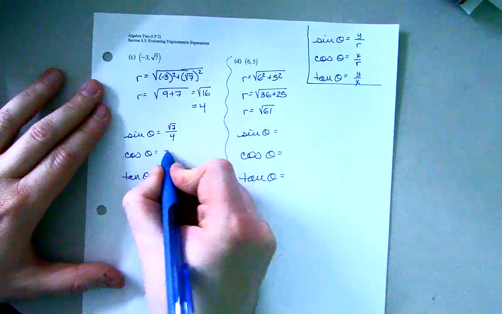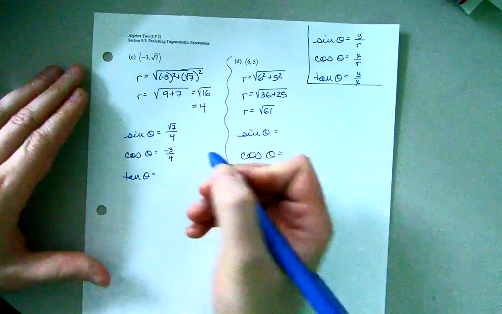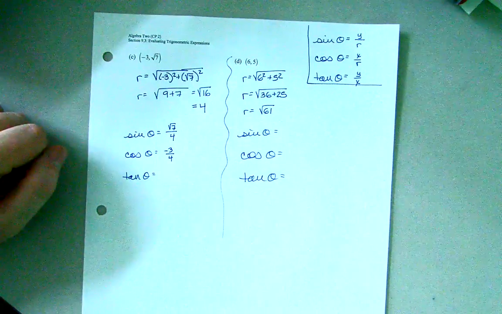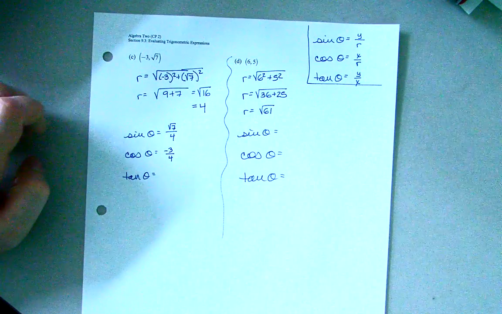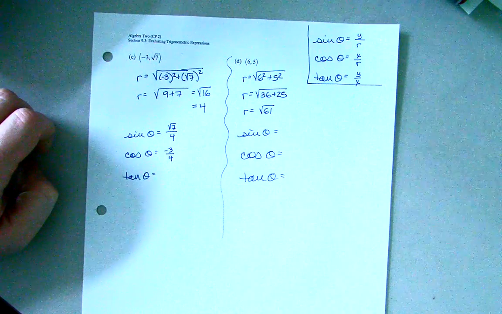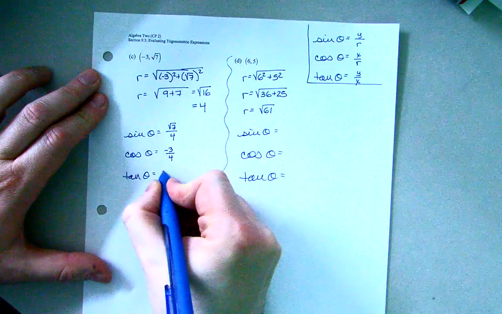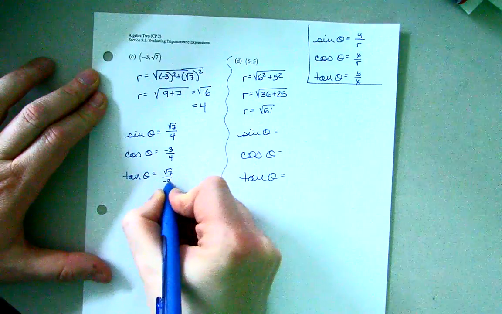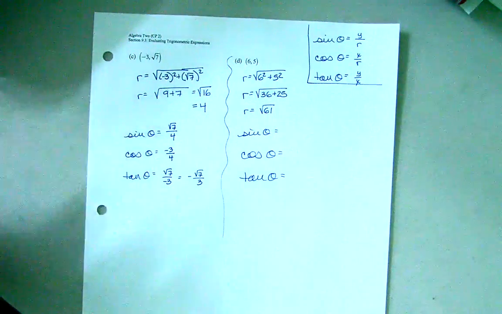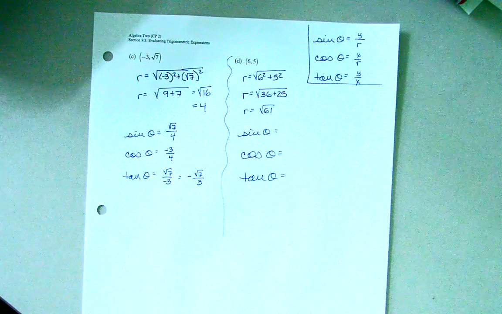I need the x coordinate, negative 3 over the radius, 4. Or you could just say negative up front, 3/4. Either way would be okay. Manya, what about the tangent? One more time? Good. Root 7 over negative 3. And if you want to move the negative out front, which you don't have to, but if you wanted to, just negative root 7 over 3. But we should have something like that.